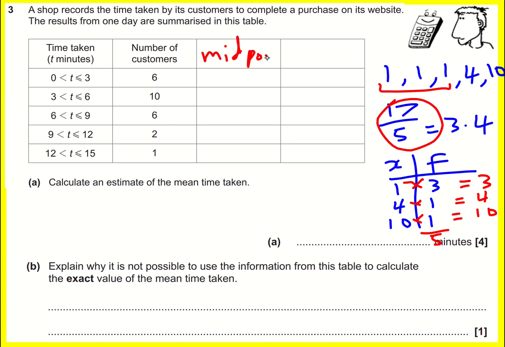So for 0 to 3, 1.5 is going to be my midpoint. Some will be more than 1.5, some will be less, but we can treat this middle number as representing that group. We can do the same for the other ones. This will be 4.5. What I'm doing is seeing there's a gap of 3, and then I'm halving that to give me 1.5, because instead of going all the way to 6, I just need to go half the distance, and I'm going to go to 4.5. Because all the groups are 3 wide, this will be very quick.